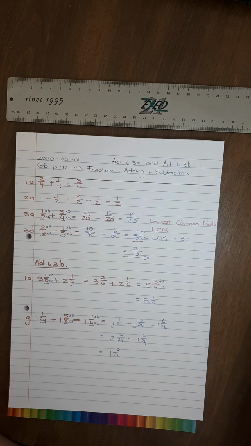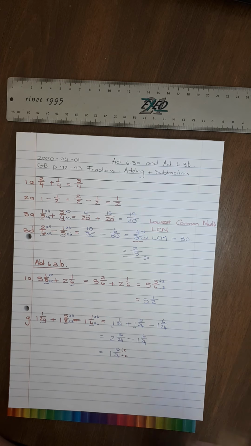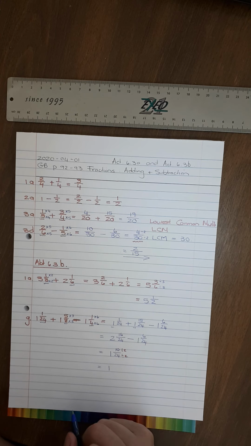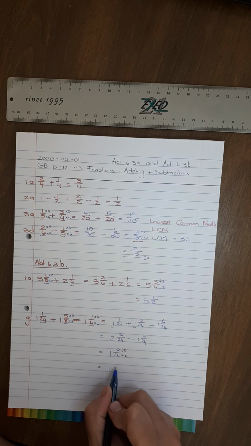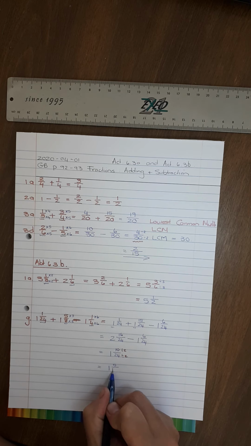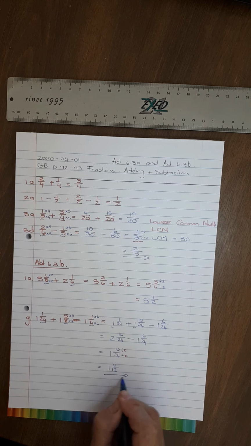Okay, so let me simplify this. I can say divided by 2, divided by 2, and then my answer is going to be 1. Nothing changed about the 1. 10 divided by 2 gives me 5, and 24 divided by 2 gives me 12. I cannot simplify that further. The answer stays the same.